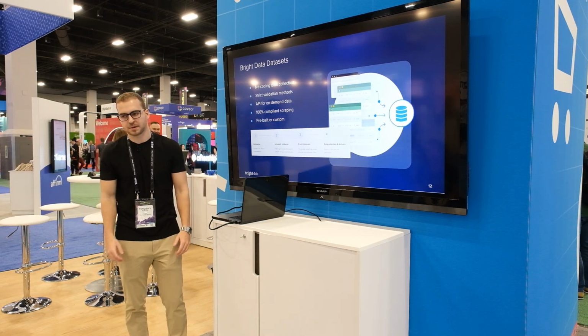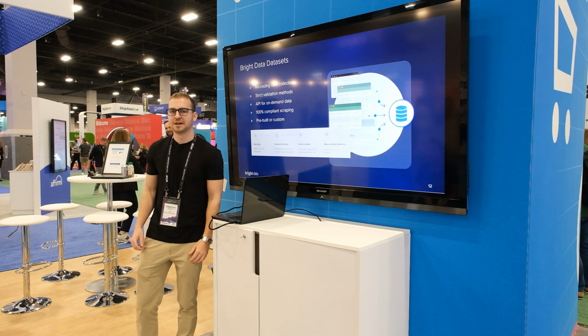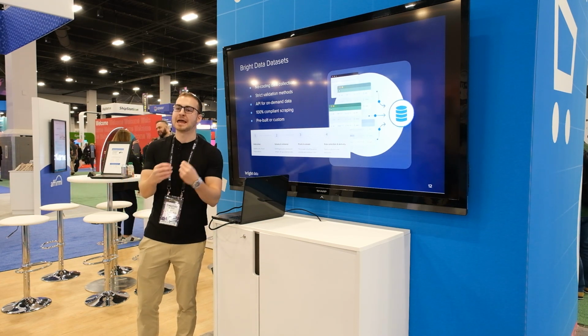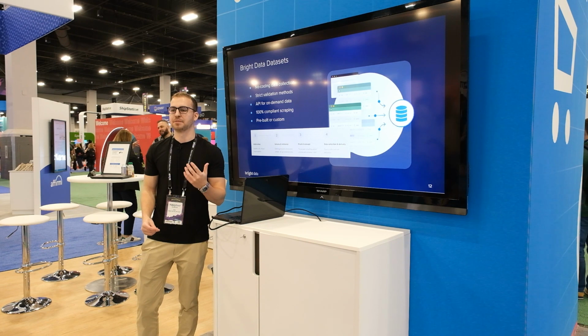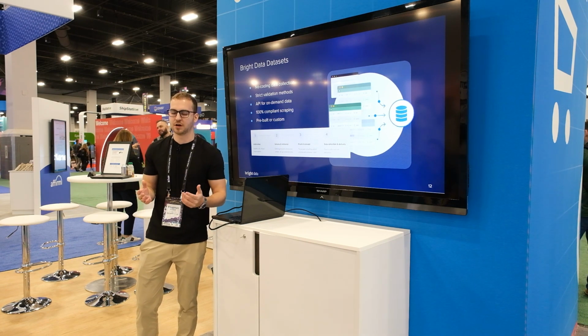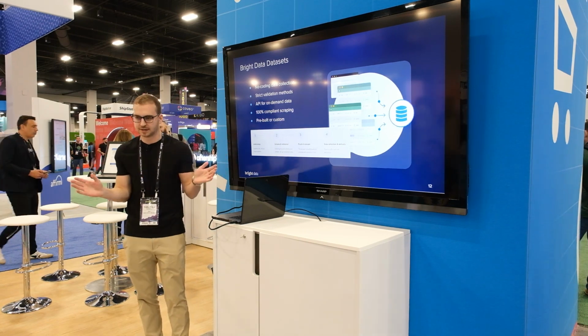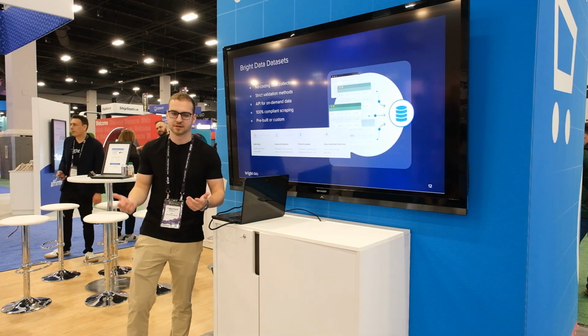100% compliant scraping. Something a lot of people don't consider is that it can be very illegal to scrape data depending on the way that you do it. You need to comply with all kinds of different regulations and laws. In this case, you don't even have to worry about it. Bright Data just does it for you in a fully ethical and legal way.